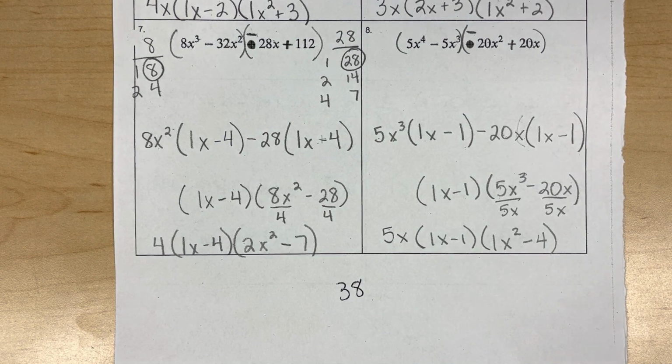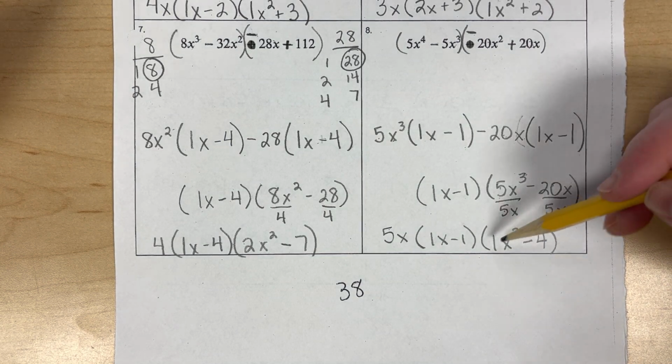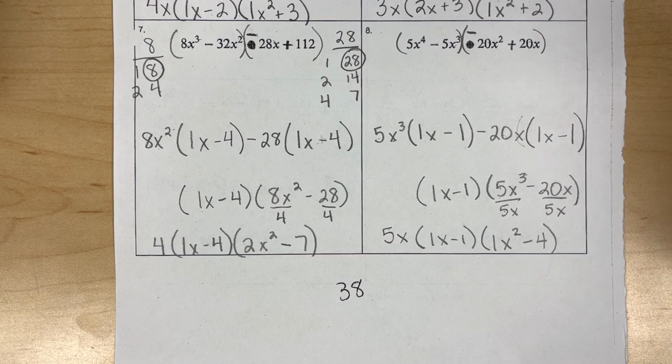Now this one actually turns into a bonus problem because this can actually be factored, but you guys don't know how to do that yet, so we're going to hold off and I'll teach you how to do that later. And that's it, guys. That's how you factor by grouping.